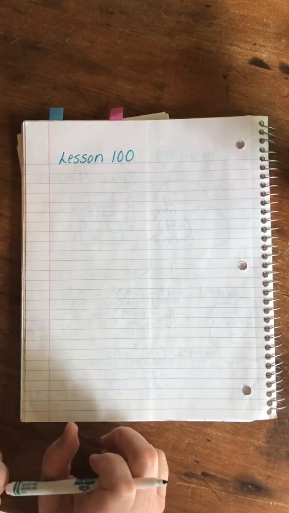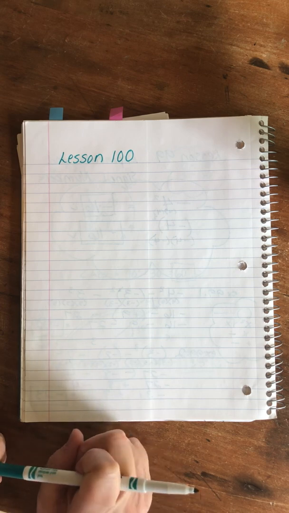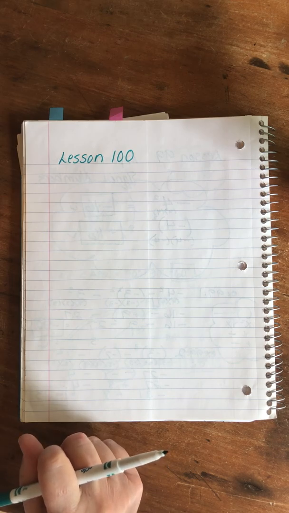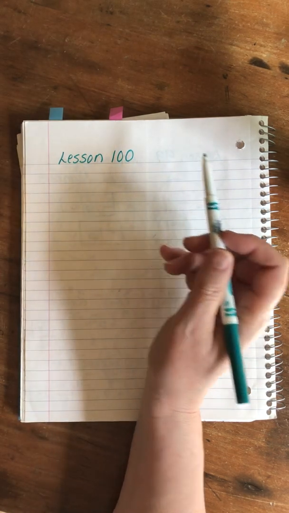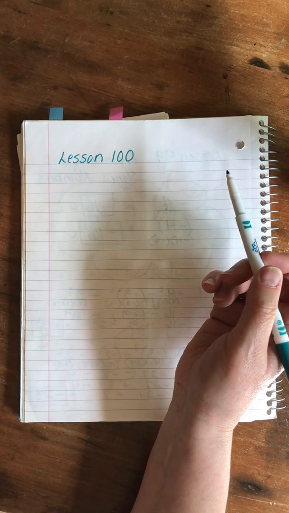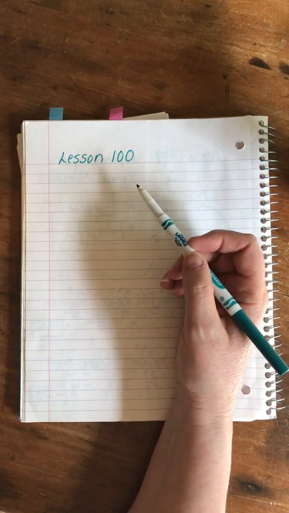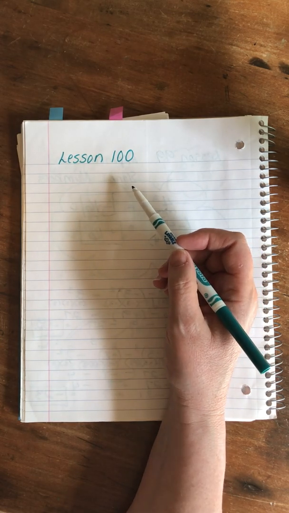Saxon Algebra 1/2, lesson 100. Caleb, if we were meeting in person, I would have asked you what your favorite candy was. And let's say you said Skittles. I would have brought you 100 Skittles today to celebrate that we are at lesson 100. It's a major accomplishment. That's a lot of math. And we're going to keep going.